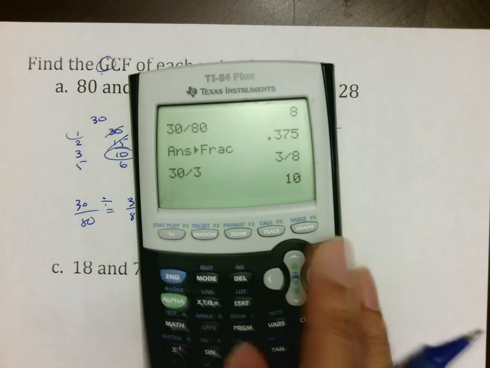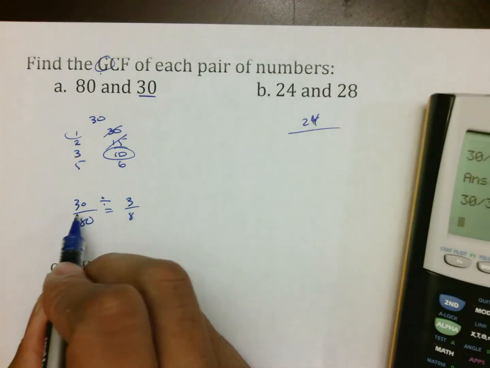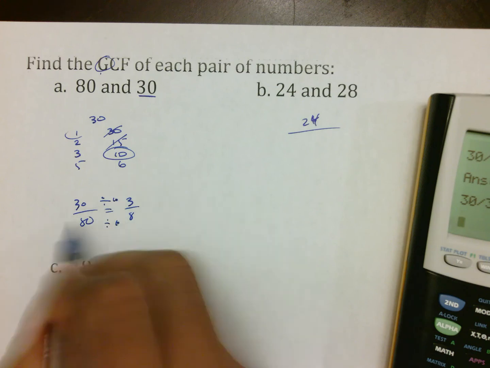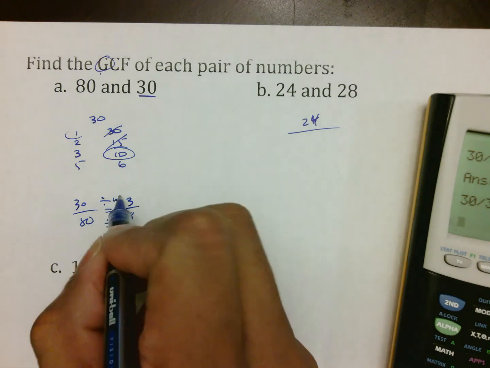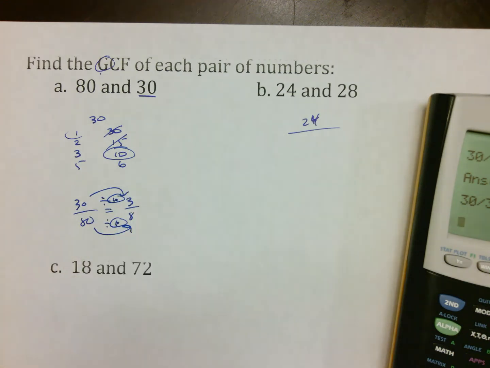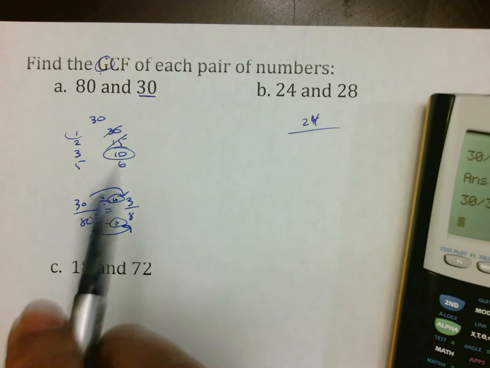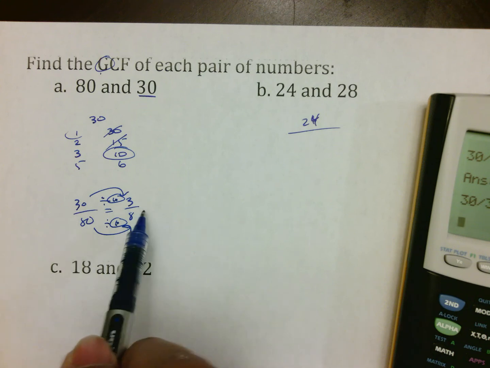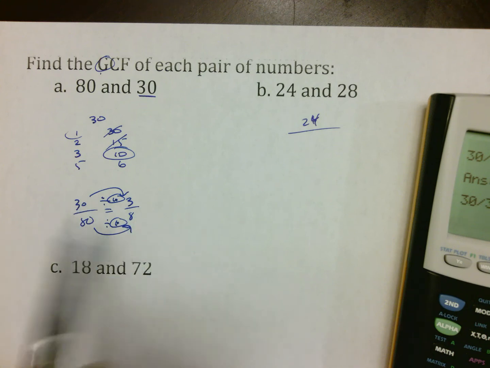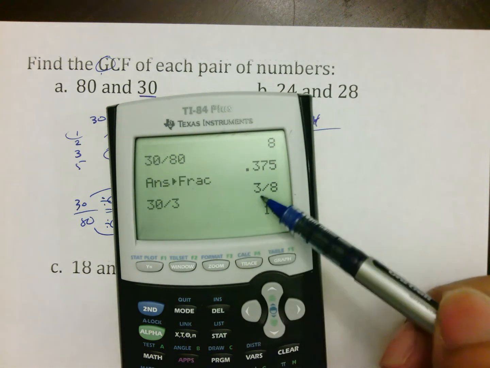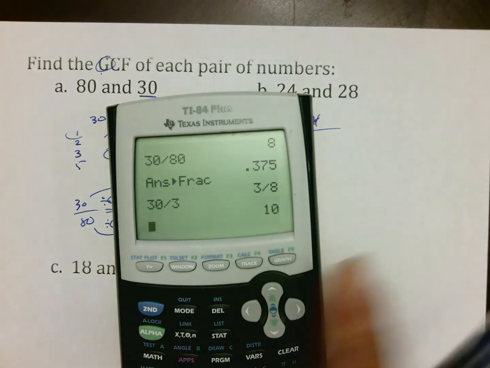is 10. The reason this works is because to reduce this fraction, you have to divide by the same number, the biggest number, on top and bottom, and so the calculator actually uses the GCF to turn this into that. If you like the calculator method, just be careful because it only works with 2 numbers at a time. You're using the calculator to reduce the fraction and then identify the numbers. If you have number sense, you could look and say, well, 30 turned into a 3. That's obviously divided by 10, so you could use that way also.